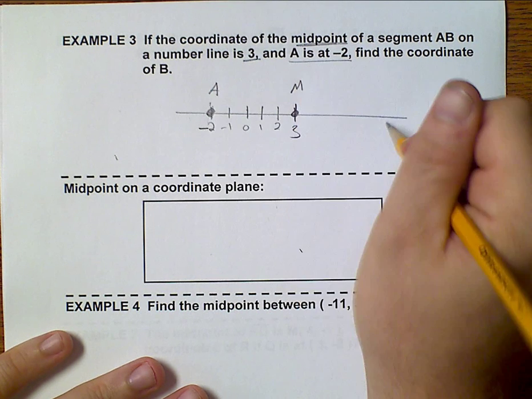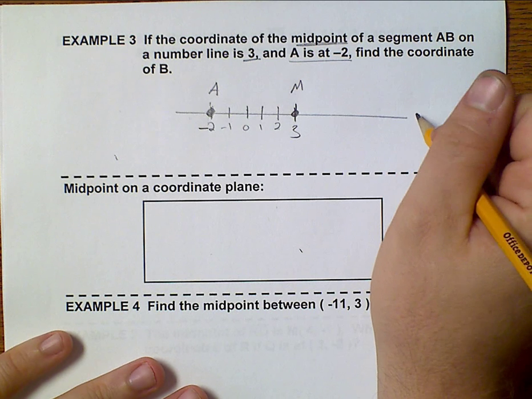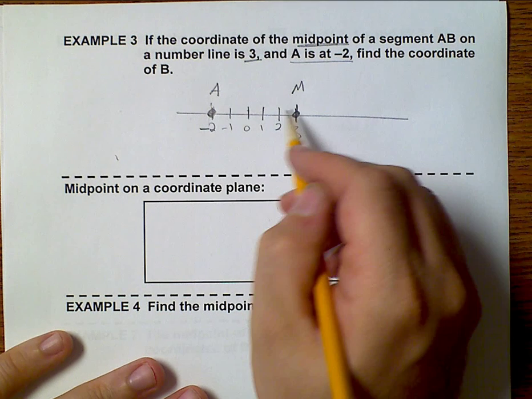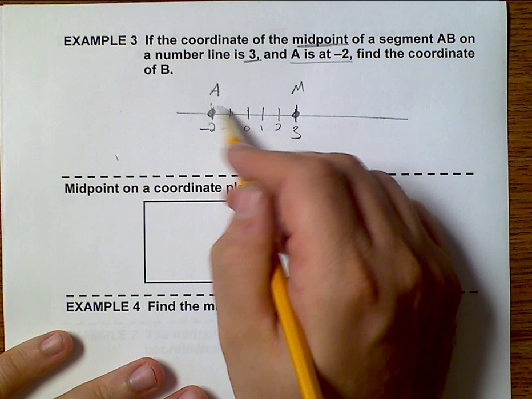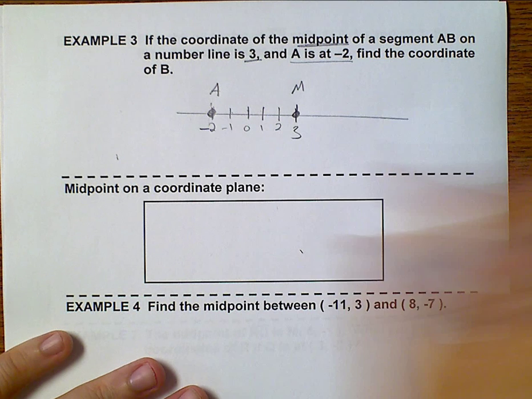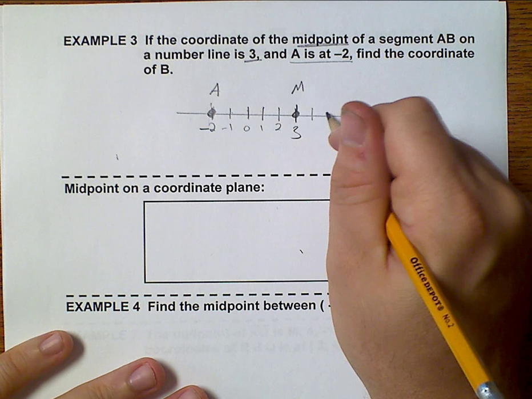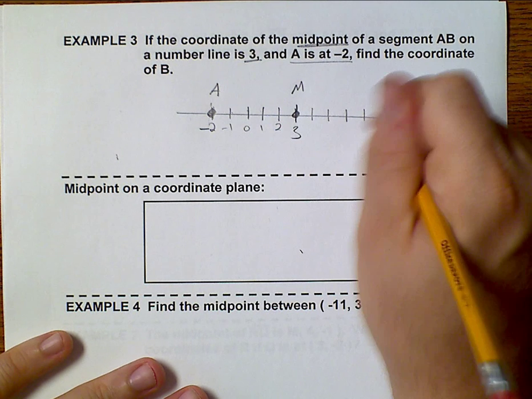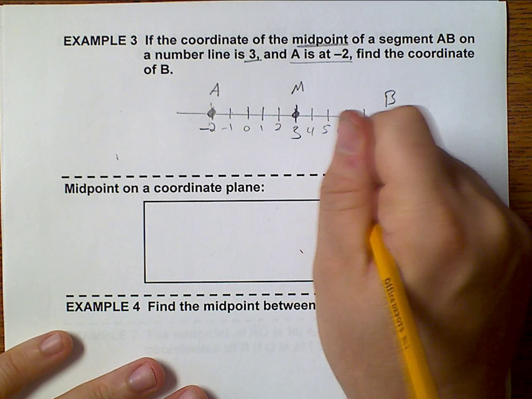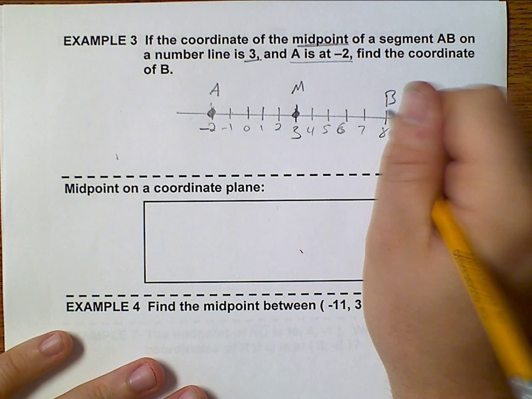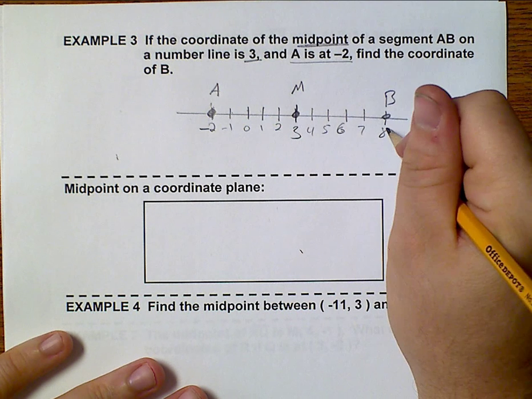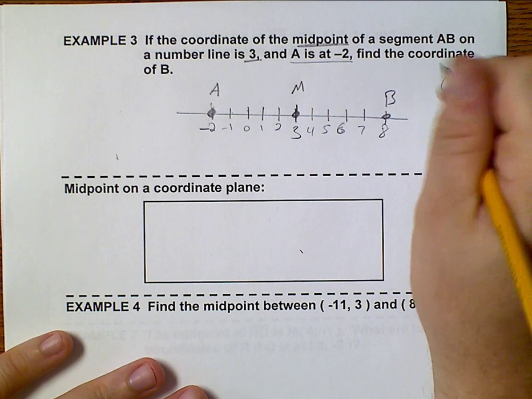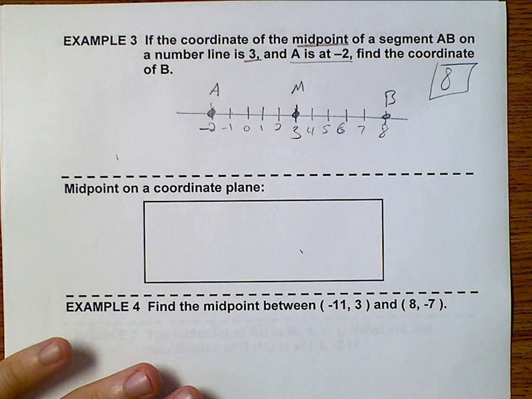And we need to figure out where B is. Well, I went over 1, 2, 3, 4, 5. And so now I should just go over 5 more: 1, 2, 3, 4, 5, which is 3, 4, 5, 6, 7, 8. So that tells us that 8 is our answer.